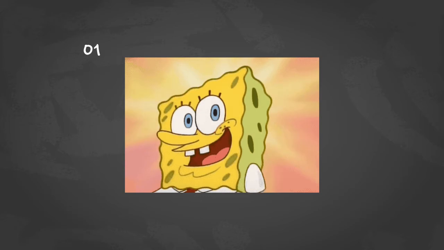So SpongeBob SquarePants is actually a porifera. He is a sponge, so he has multiple pores on his body, as you can see. However, poriferas are actually stationary, so SpongeBob SquarePants is a bit of an anomaly. And he also lives in the sea.